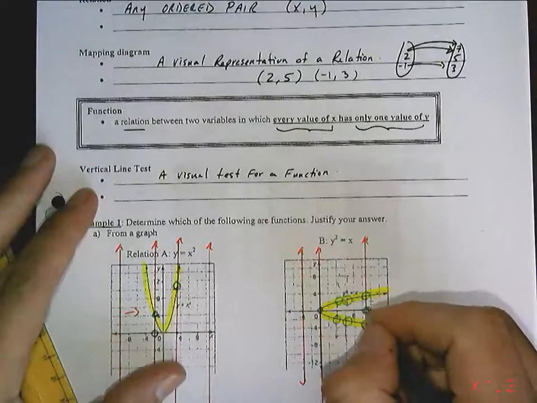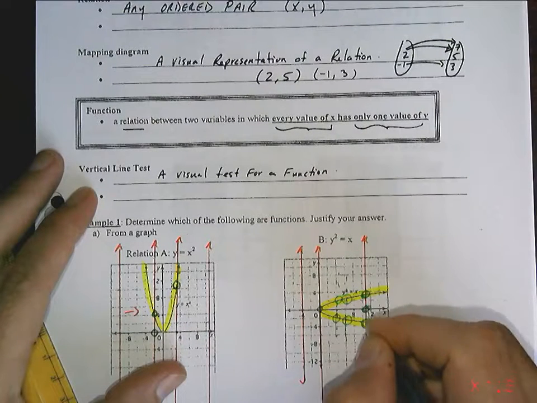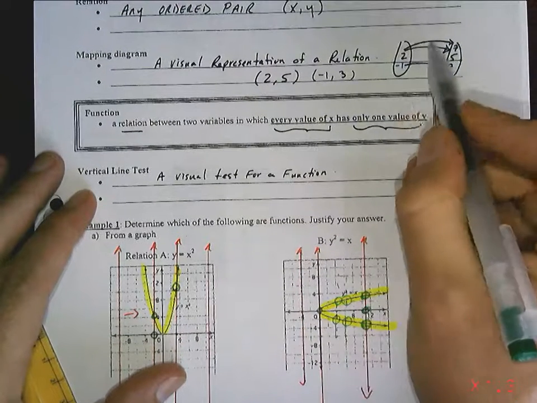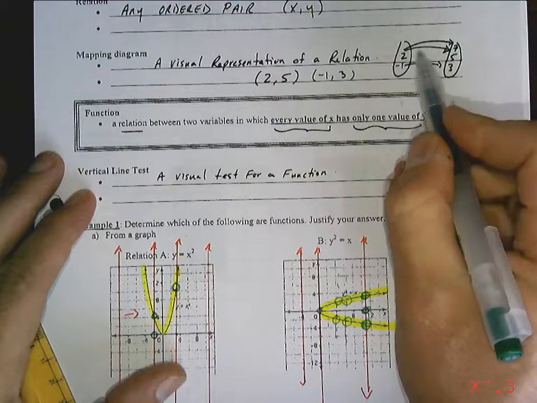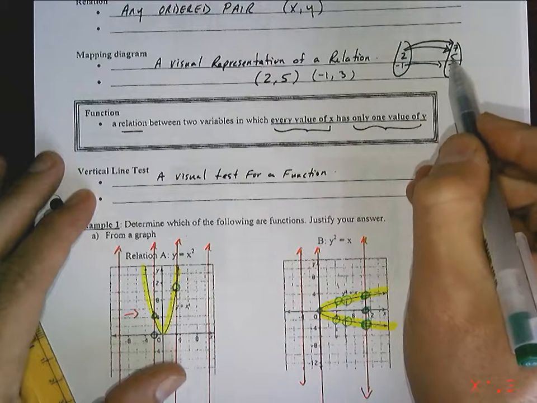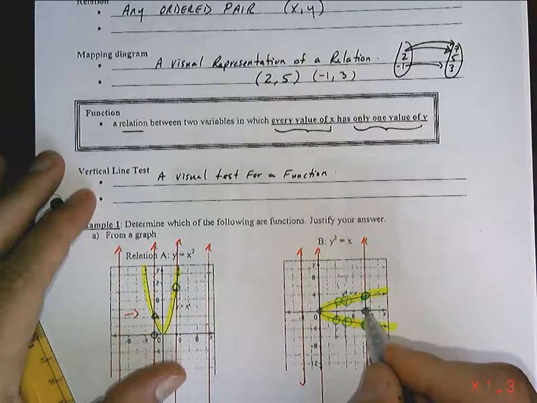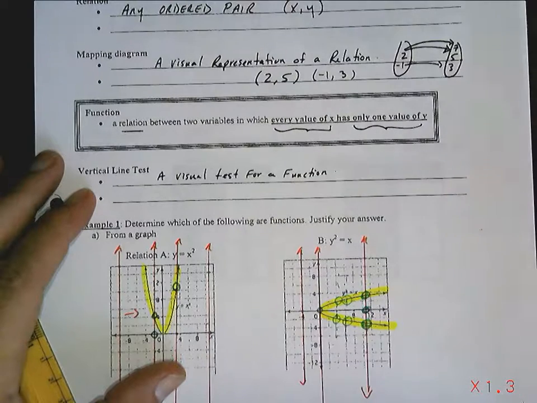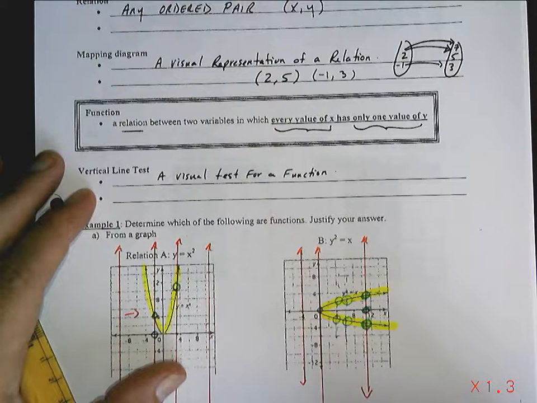If the vertical line touches the graph at 2 points anywhere, that means there's at least one value of x that has two values of y, just like this 2 had the value of y of 7 and the value of y of 5. This value of x has two different values of y. This is not a function.